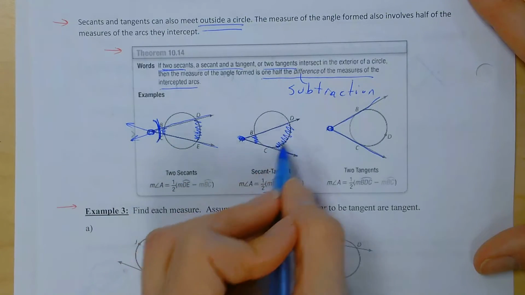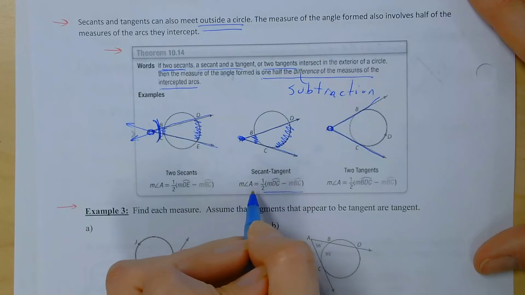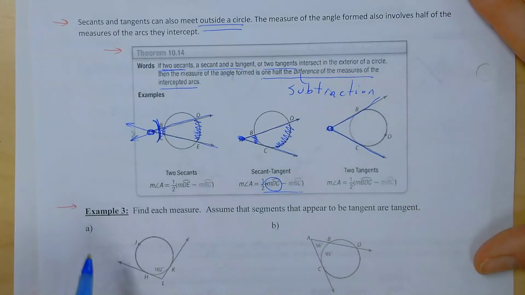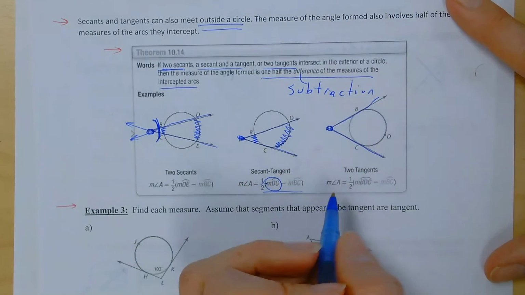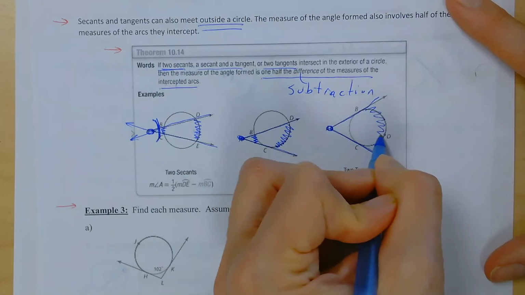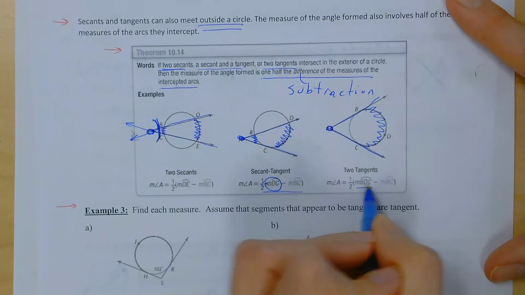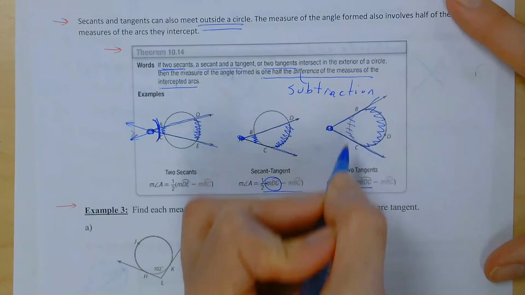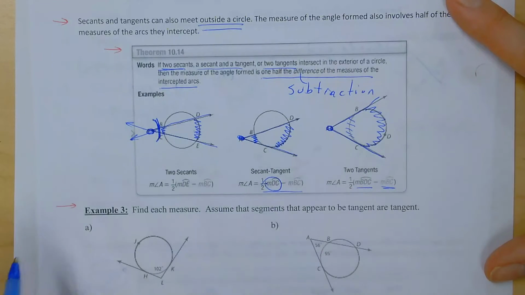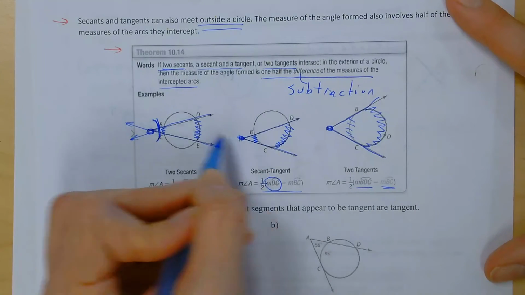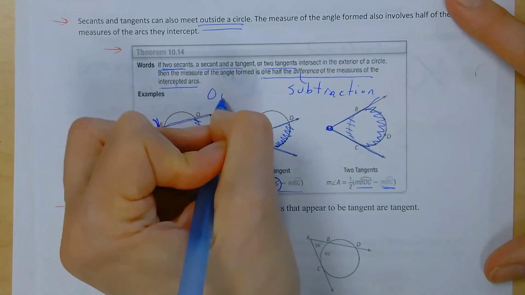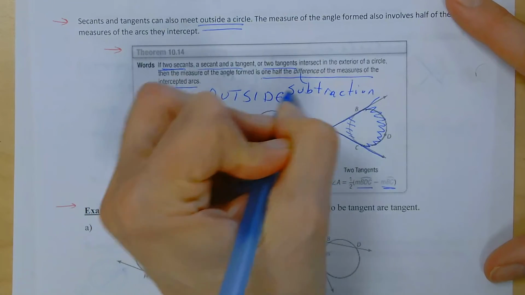So we take the big one minus the little one, and we take half. And notice that the big one needs to be first, or you'll get a negative. Okay, and if it's two tangents, you're still going to take the big arc, which would be BDC, you're going to minus off the small arc, BC, and you'll take half. And that's because the angle is now outside the circle.